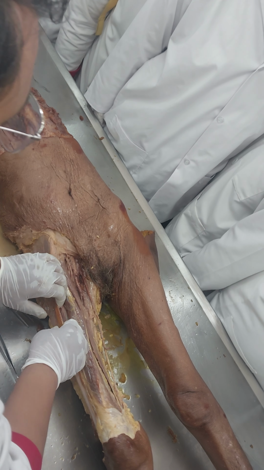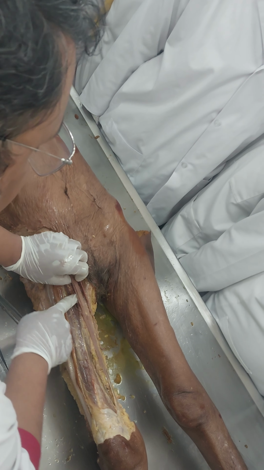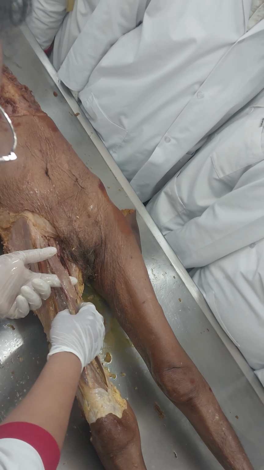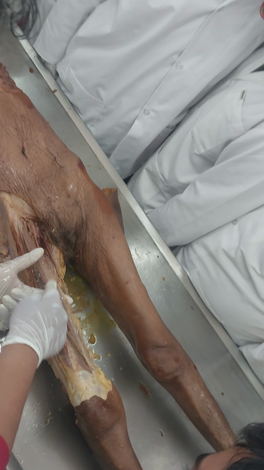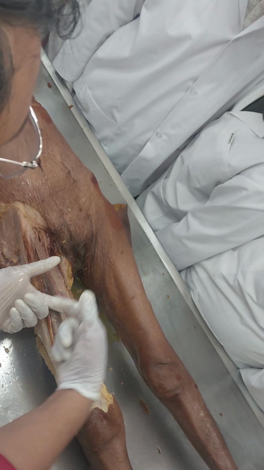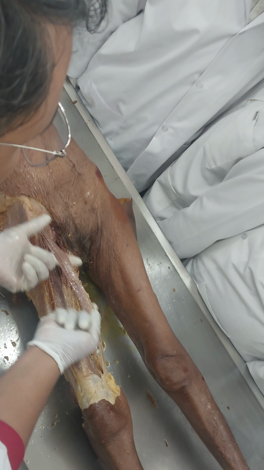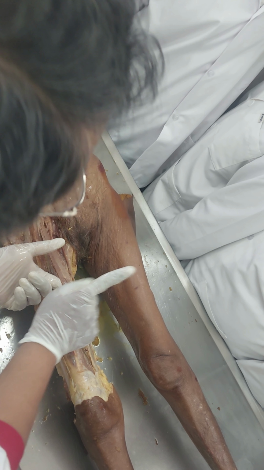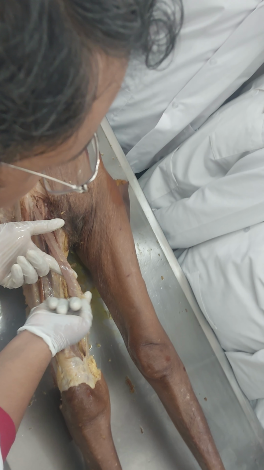Now, next we see this structure. This muscle is sartorius. Diagonally placed, and this muscle is a strap muscle because you can see the direction of the fibers. They resemble the strap of a pant. So this is an example of a strap muscle. Read everything for sartorius because they usually tie it in the spotting. Very commonly tied structure.